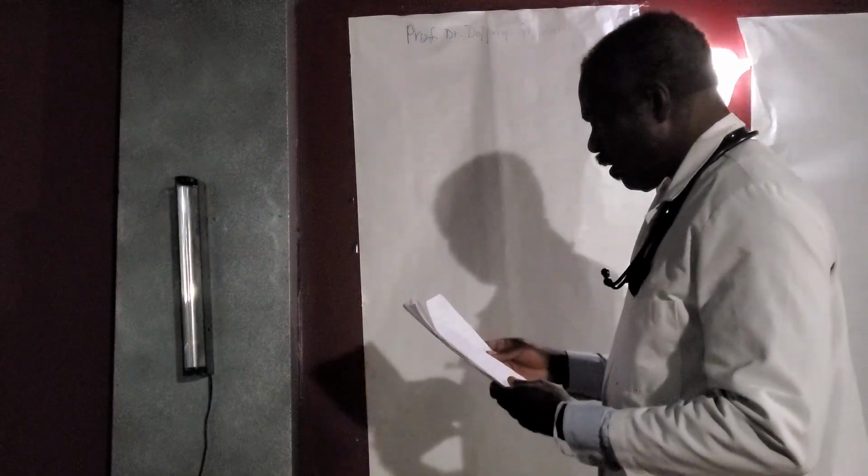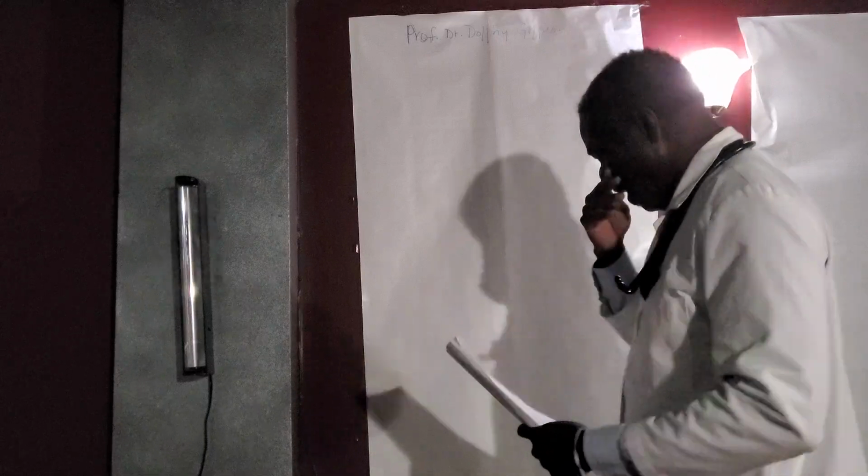And so we start off here with quantum chemistry, which is none other than molecular quantum mechanics.